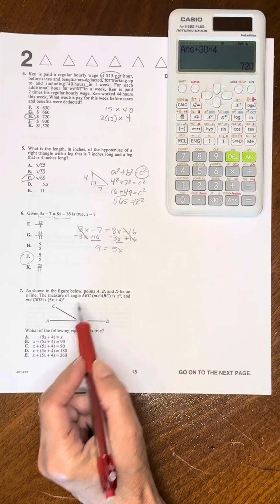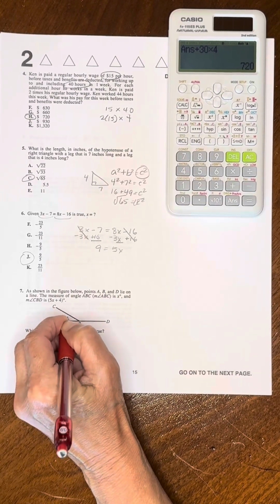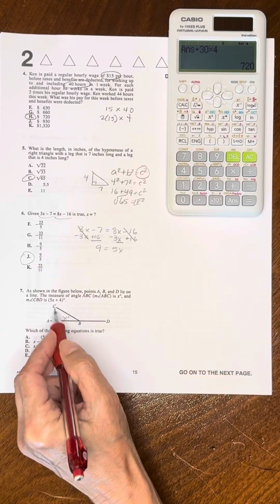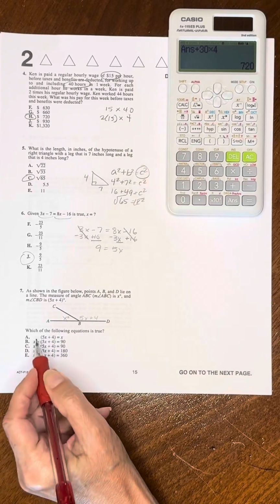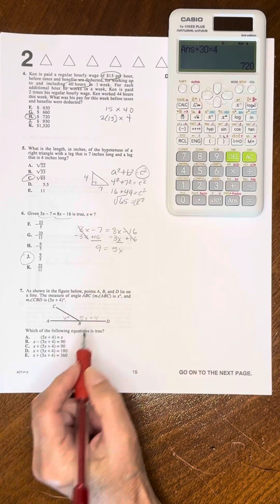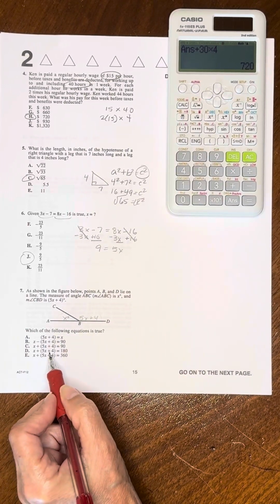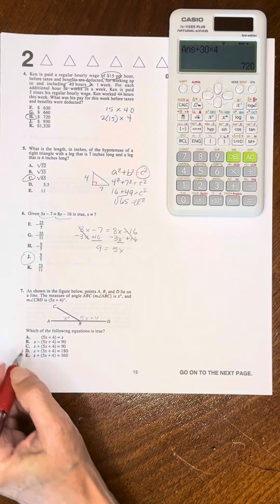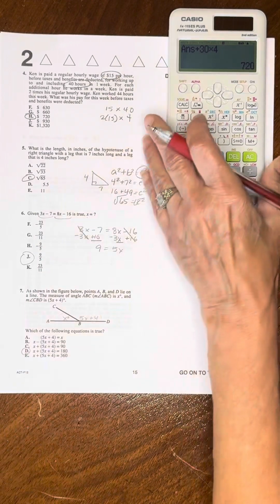All right, as shown in the figure, the measure of angle ABC is x degrees. The measure of CBD is 5x plus 4. Which of the following equations is true? The sum of them has to equal 180. x plus 5x plus 4, because they are a linear pair. D is the solution.